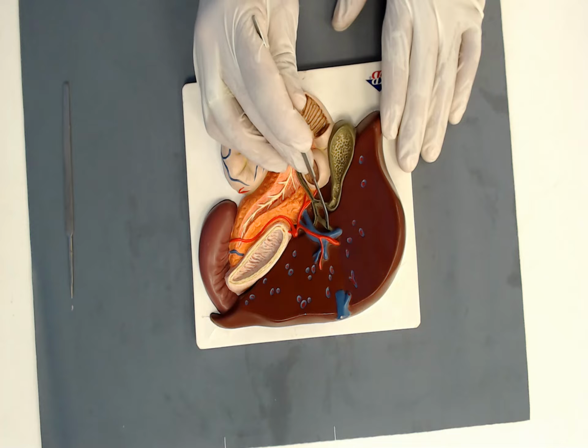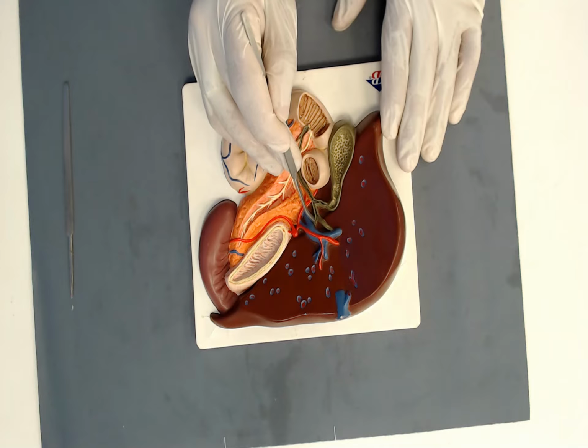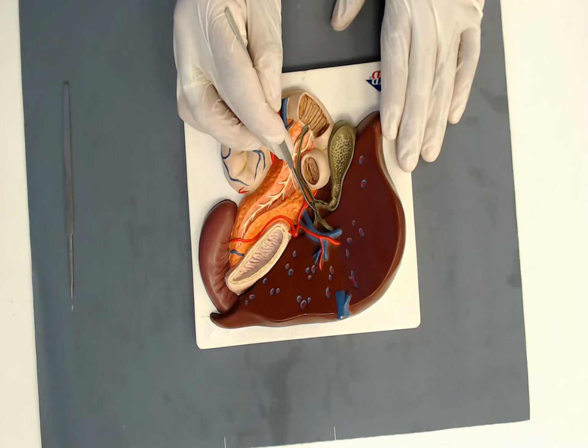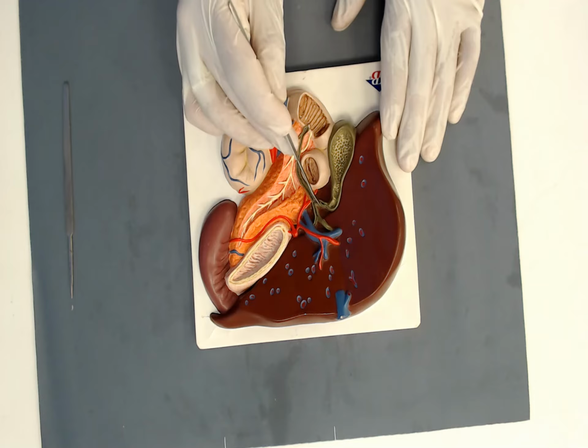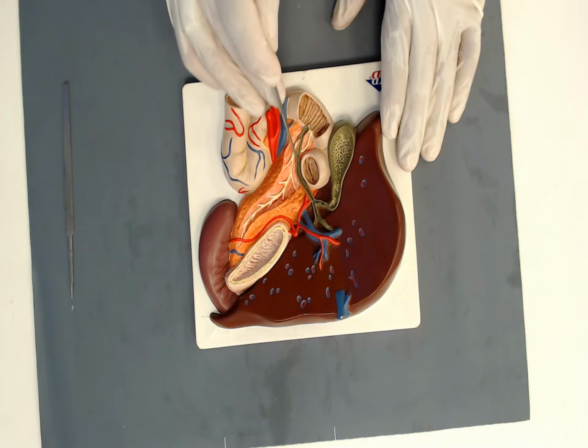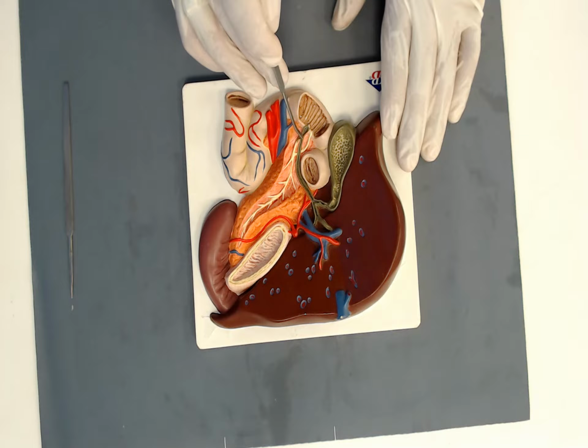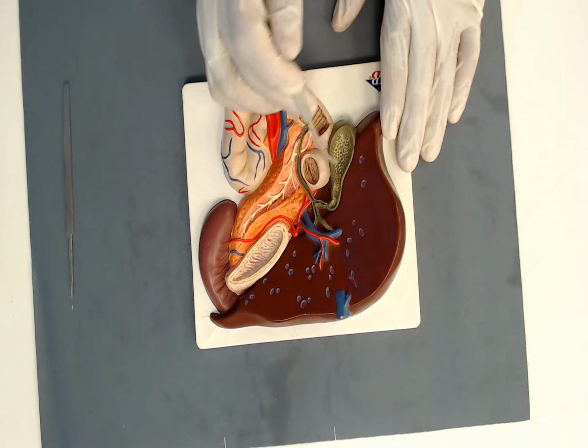Anyway, this is the right hepatic duct, and this is the left hepatic duct. They unite to form common hepatic duct. Common hepatic duct with cystic duct, they form common bile duct. So this is the gallbladder.